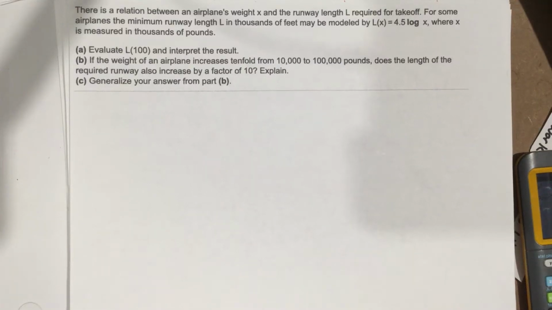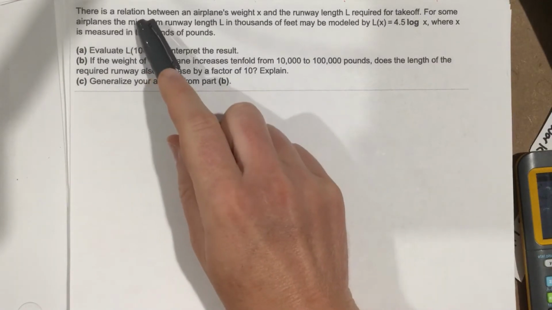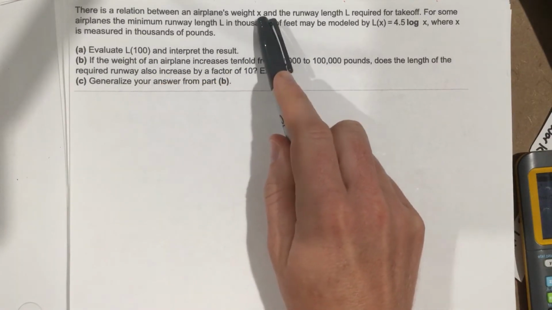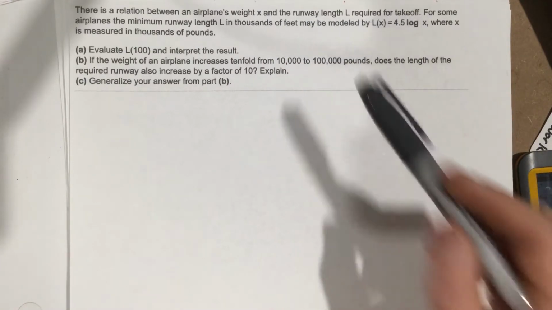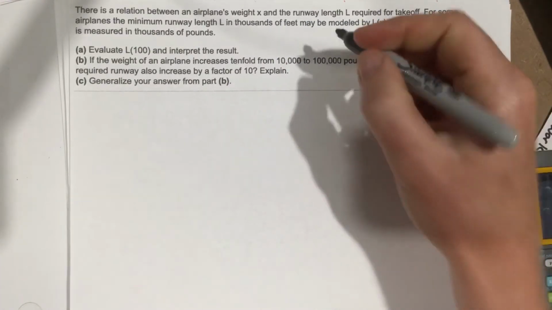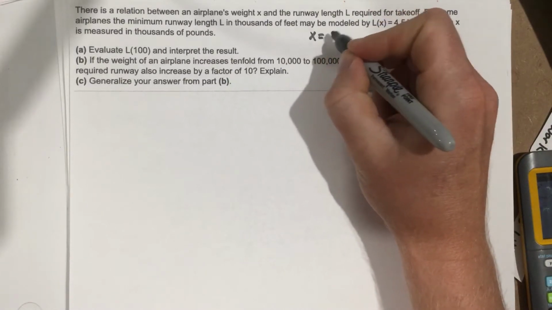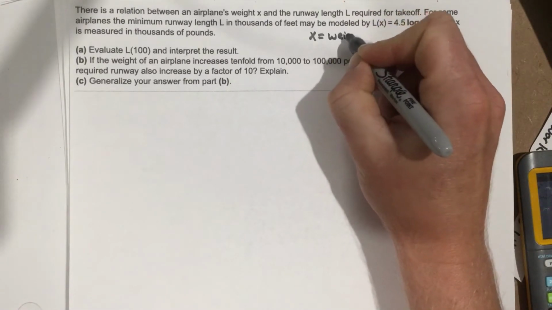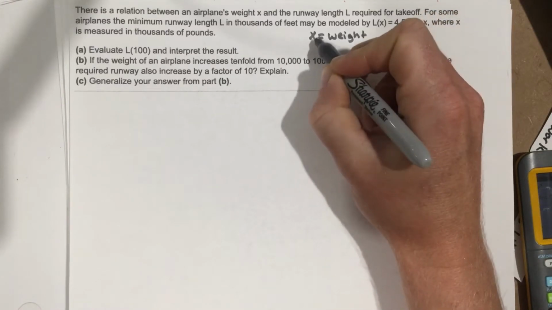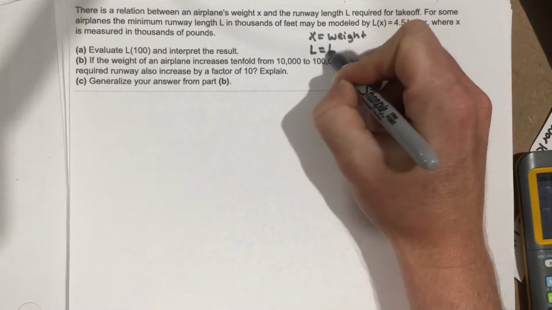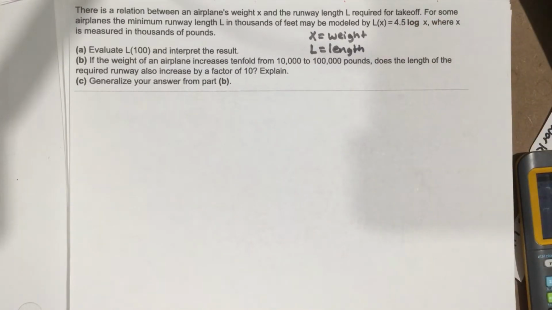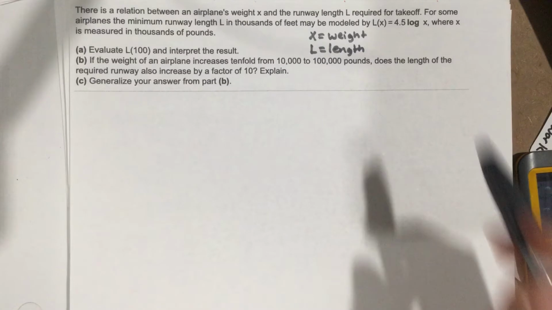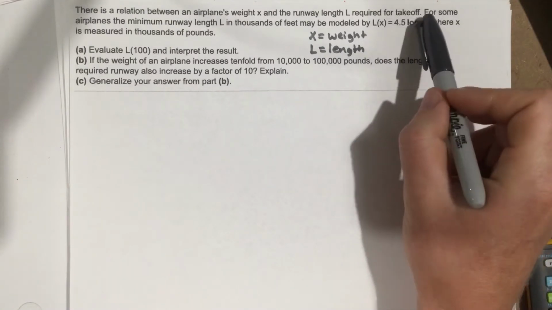This is problem number 7 from section 5.4. In this problem it says there is a relation between an airplane's weight, x, and the runway length, L, required for takeoff. So right away I'm going to write this out. x stands for the weight, and L stands for the length. After this, let's finish reading.